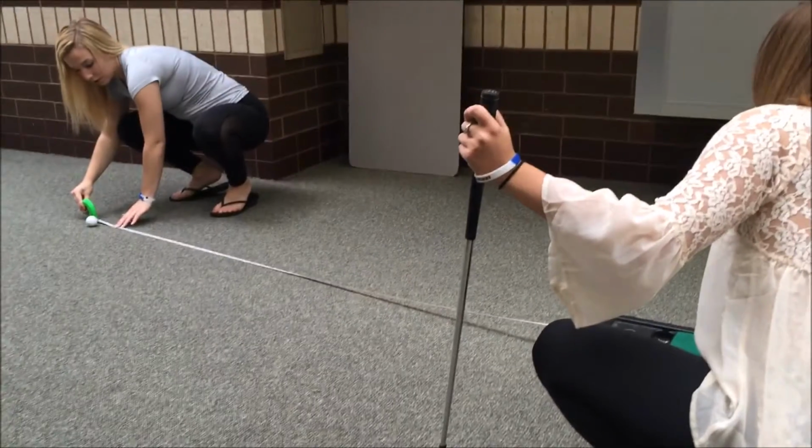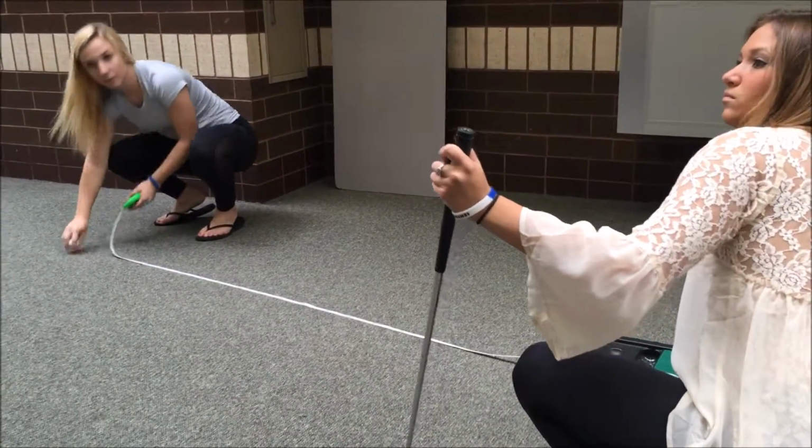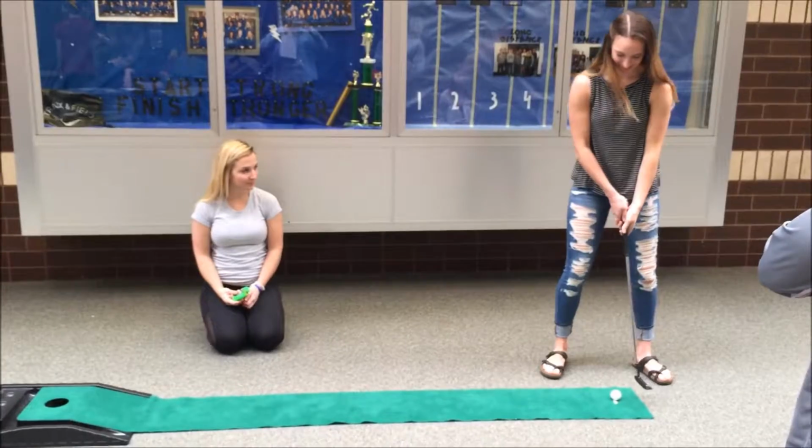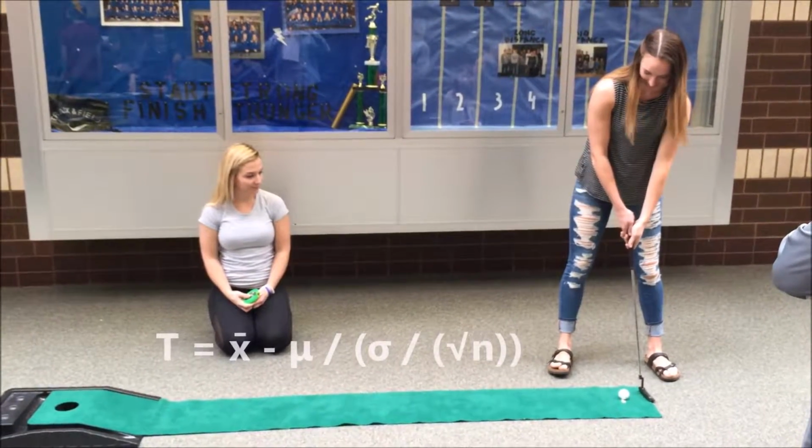A possible lurking variable may be whether the participant has golfed in the past or not. We measured how far the golf ball was from the hole for each putt in centimeters.